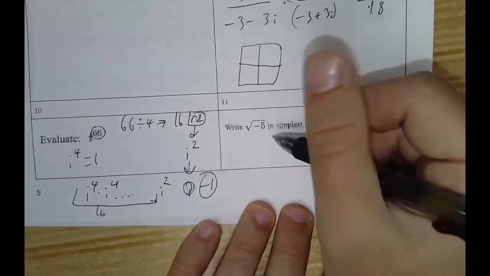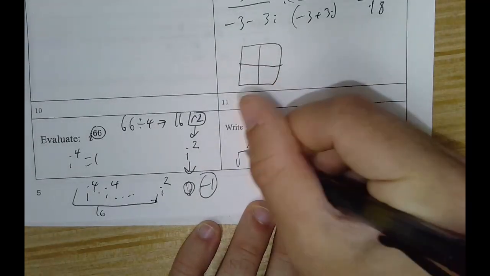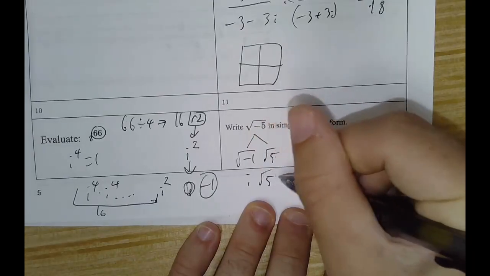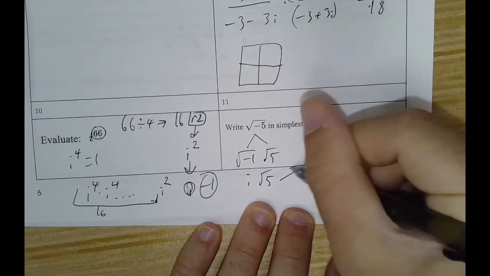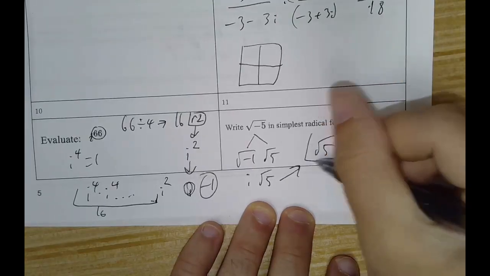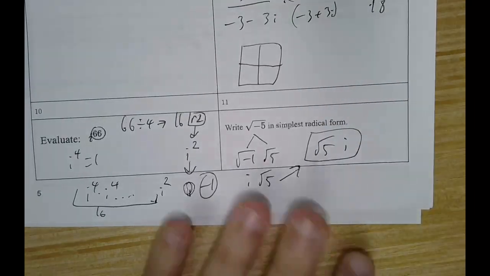Root negative 5 can be rewritten as root negative 1 times root 5, and that is the same as i times root 5. I cannot simplify 5 anymore, so it's just root 5 i. Separately, i is not inside that root.